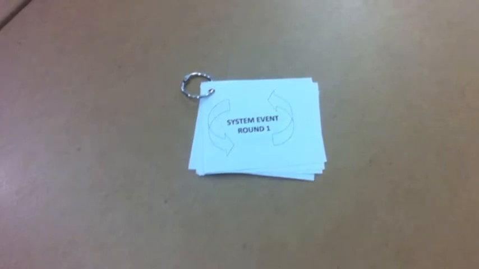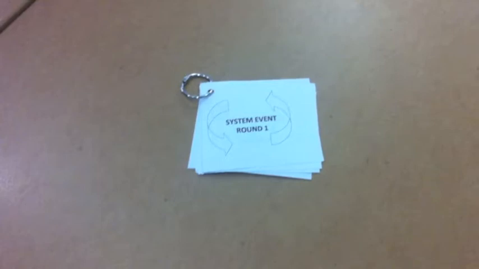Each of the game boards also comes with a set of cards. The system event cards go with the scorekeeper's game board. All other sets of cards should be clearly marked to go with the game board. The instructor will pause the video now and allow you to hand out the sets of cards for each player.